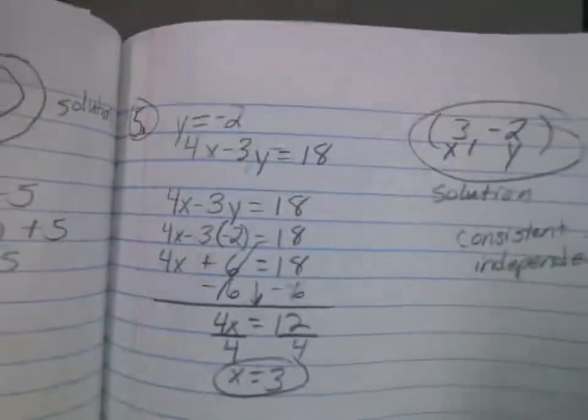Take out your notebook, please. We're doing the elimination method. This is page 13.